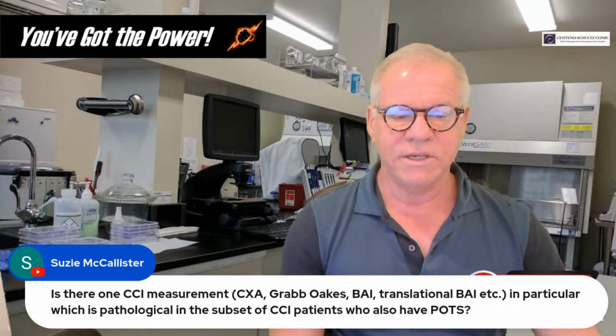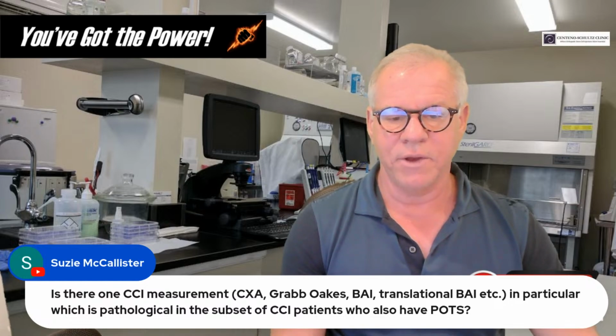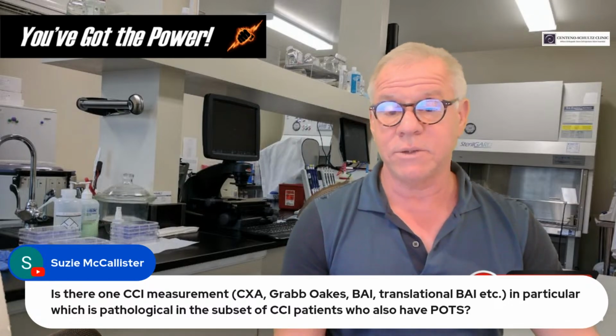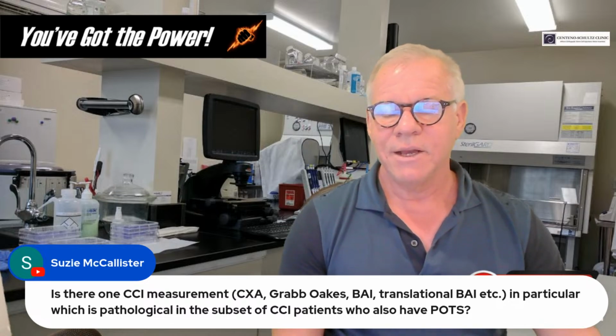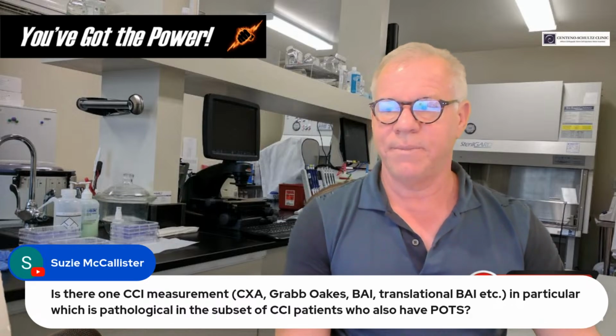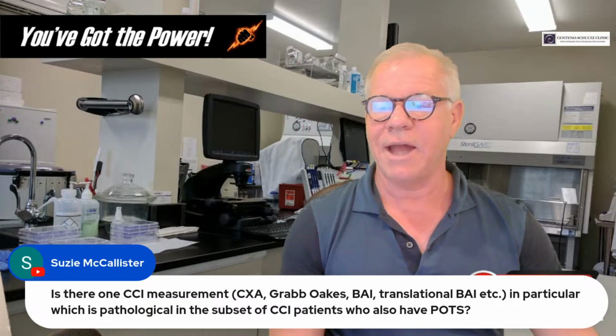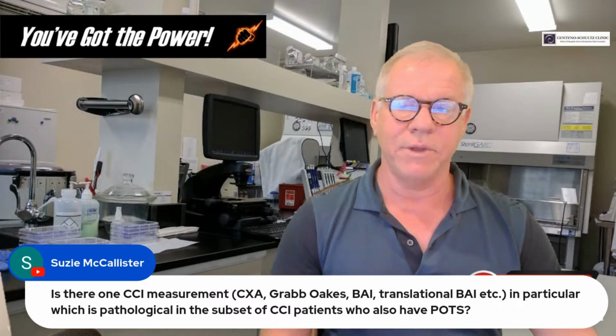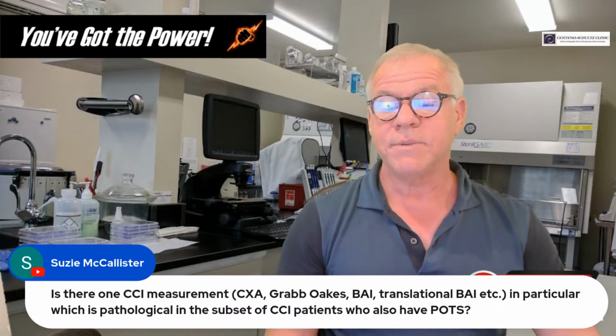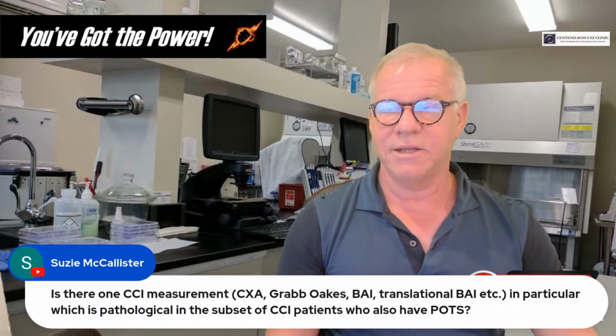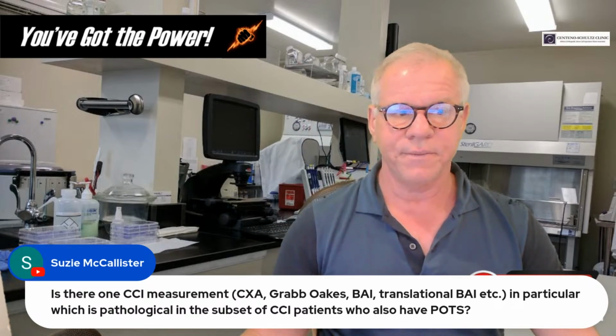Susie, is there one CCI measurement, CXA, Grabb-Oakes, BAI, translational BAI in particular, which is pathological in a subset of CCI patients who also have POTS? No, I don't see any relationship at this point, meaning that I haven't seen any relationship between those specific measurements and a subset of patients who have POTS.